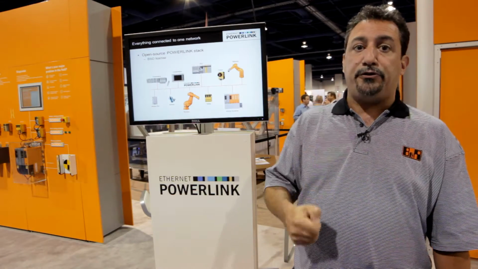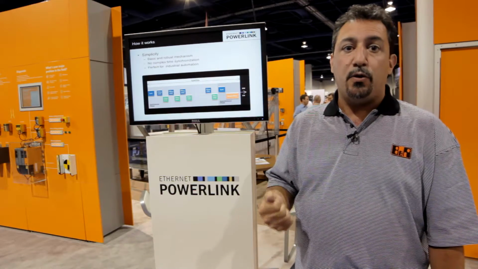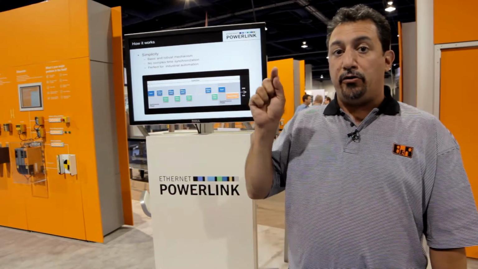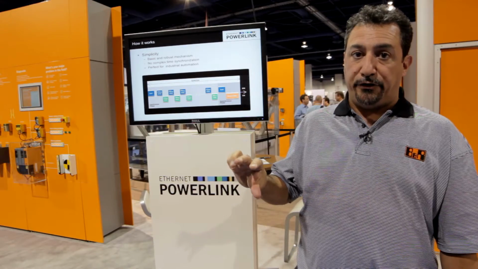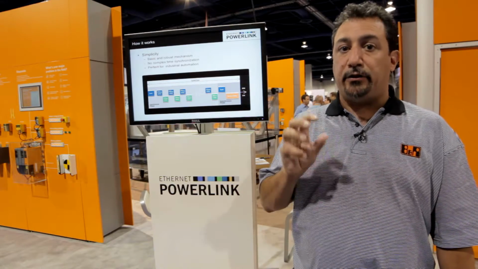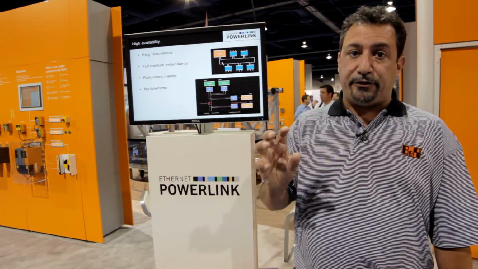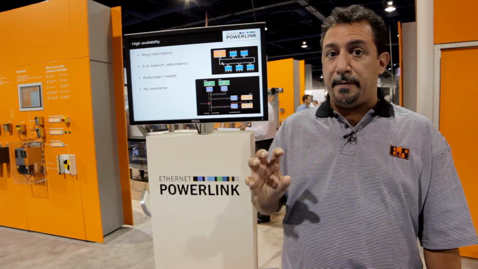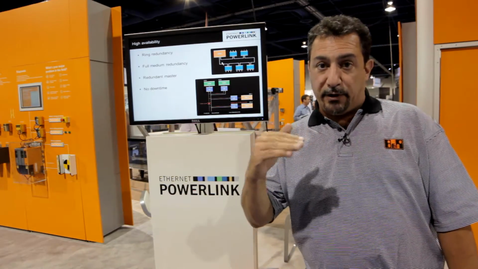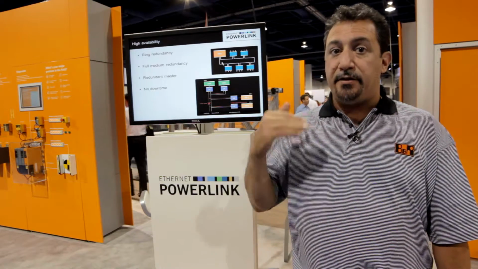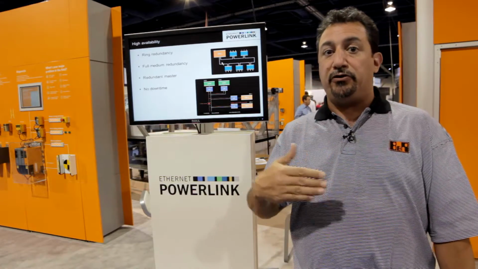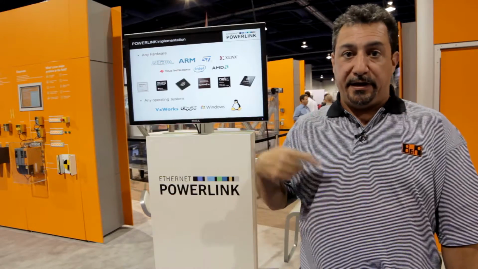POWERLINK also supports full medium redundancy, which means that you can run two cables through the entire system, and every component is connected to these two cables. In that case, there is a link selector connected to every component, and if one of those two links breaks, the link selector will automatically switch to the other wire, and the system continues running as usual.